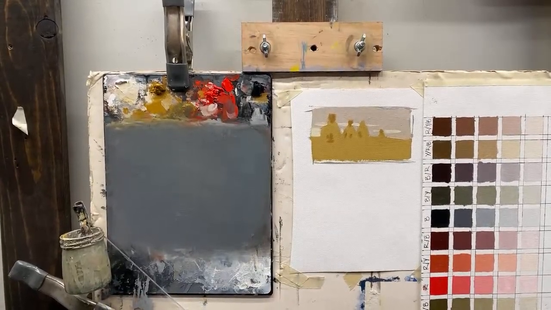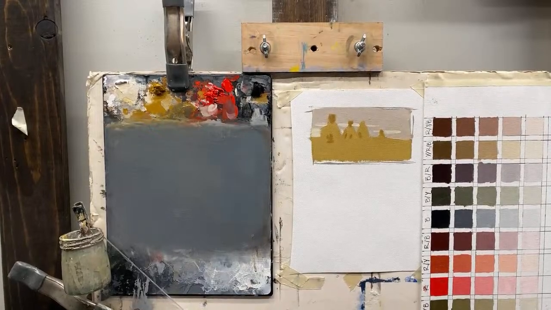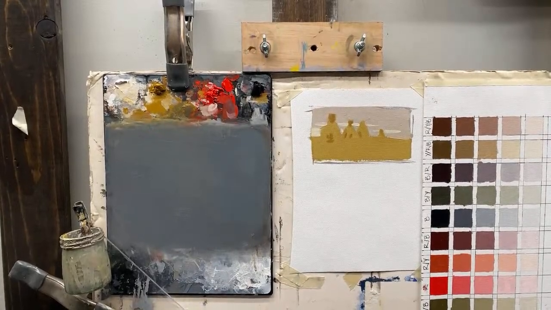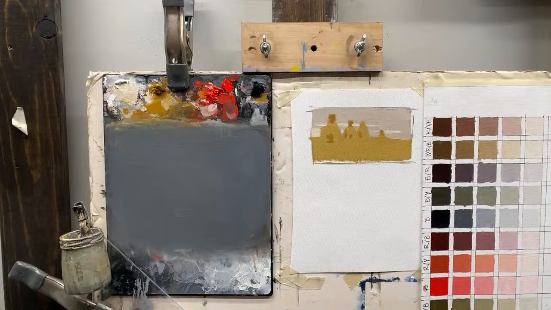You can see with that first study that it almost feels graphic, like cut out shapes. And that's good. I want that to be the case for the studies. We'll get more and more articulated with our shapes and our values and our colors as we keep going.